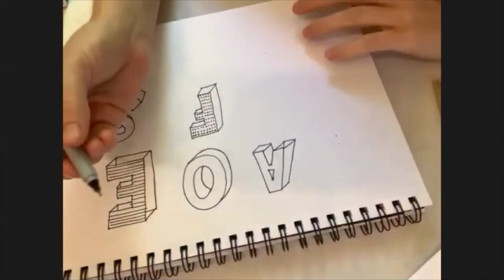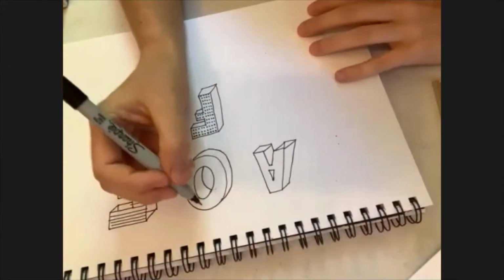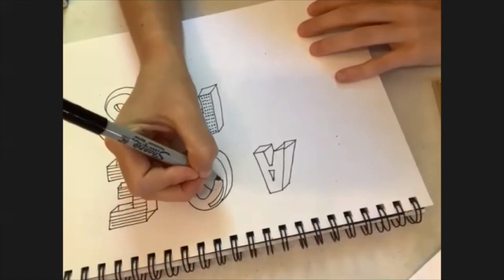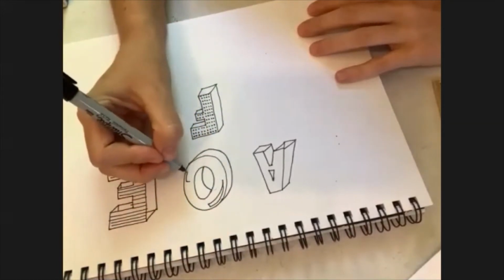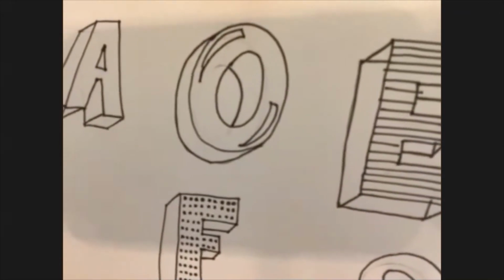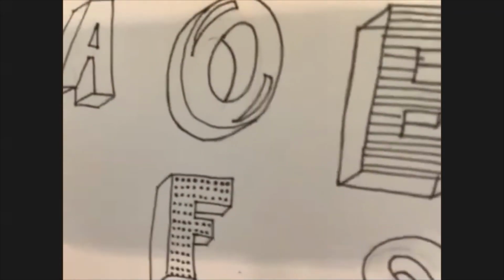Or you could even do like glare lines. Look at my O there. To kind of make it look like it's glossy or something.